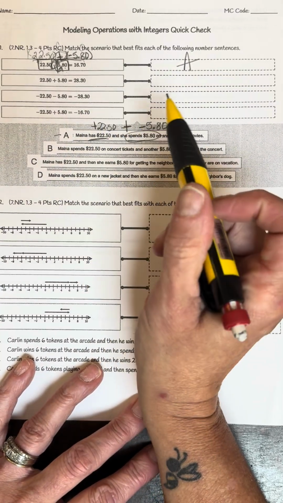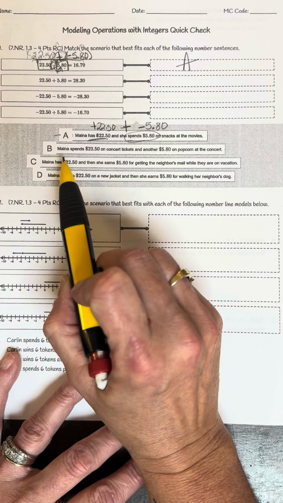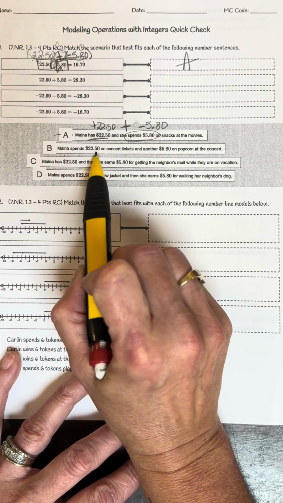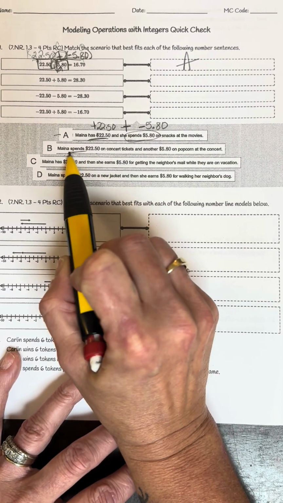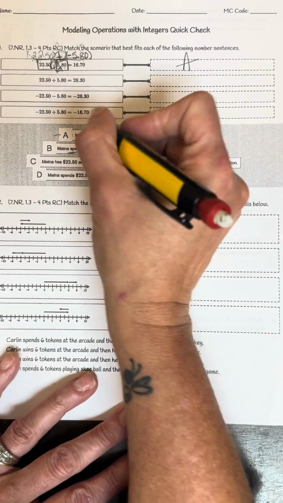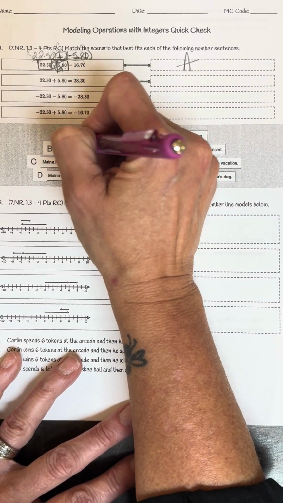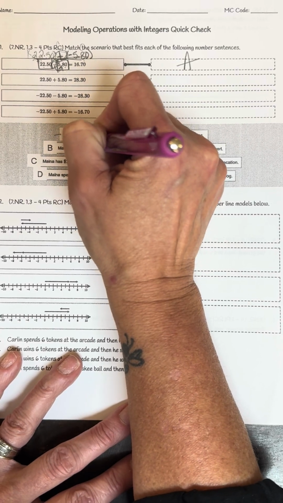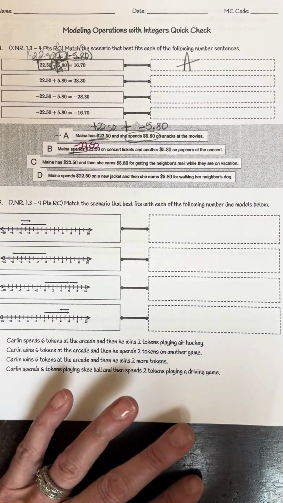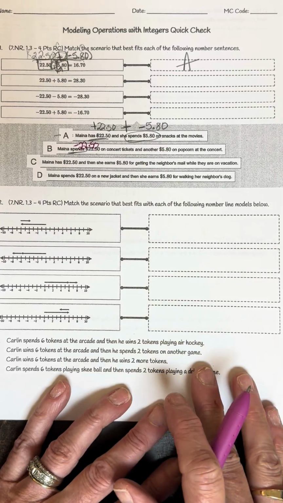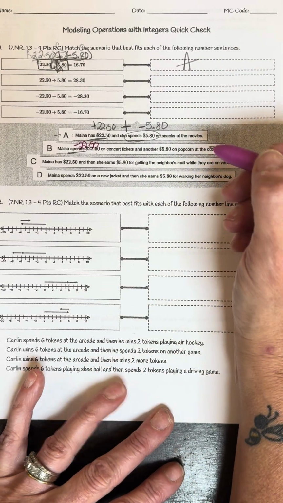All right. Mania spends $22.50. She's going to spend $22.50. If she's spending $22.50, that means that's a negative $22.50. I'm just going to write it right in there on top. I'm using a pen so that it stands out on this dark background right here. Y'all know we don't do math with a pen.